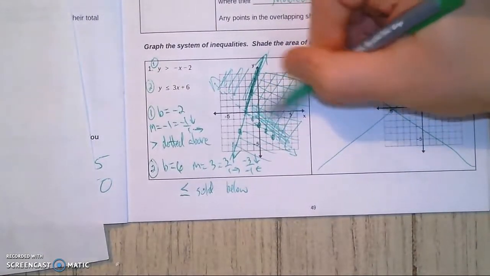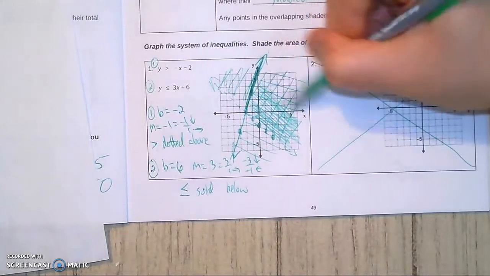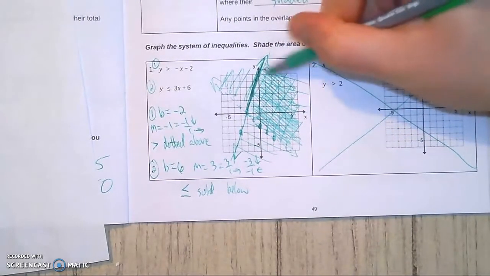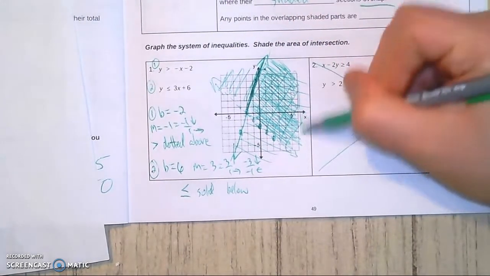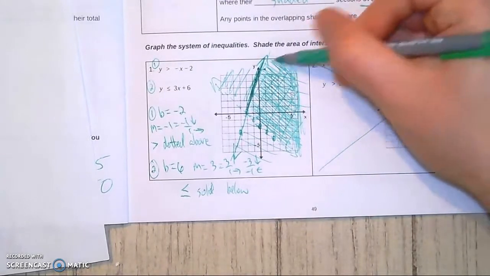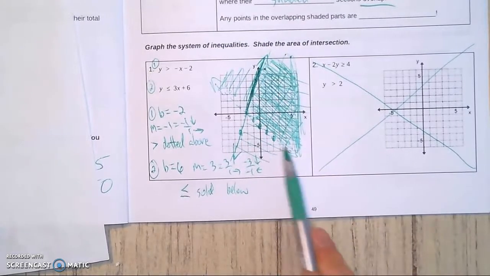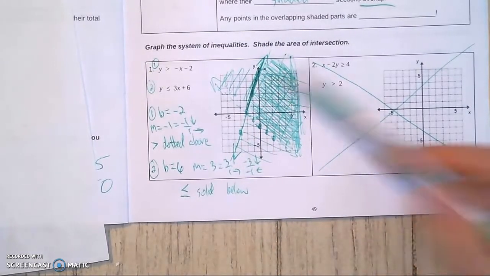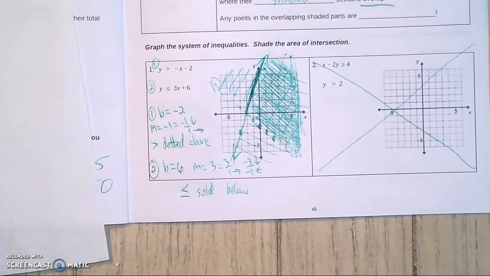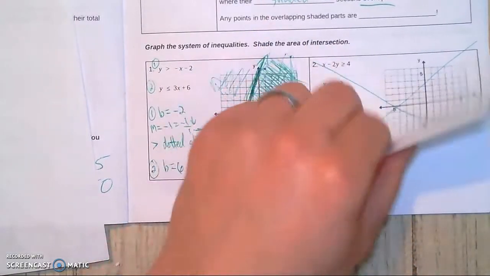So now that I know this is the answer zone, I'm going to really emphasize that and make it stand out from the rest of the problem and show that's where all my answers are. On this line going this way, not on the dotted line, but anything in here. So again, just graph the two separately, look for where they overlap, darken in the overlapped part. We're going to, again, skip number 2.